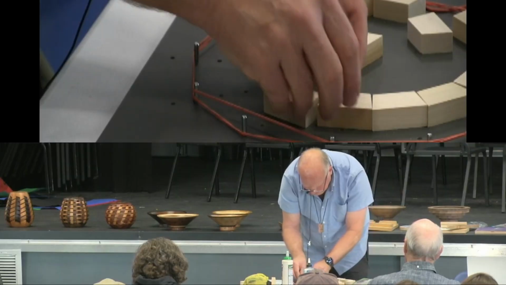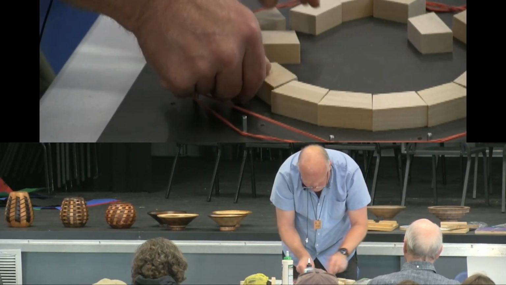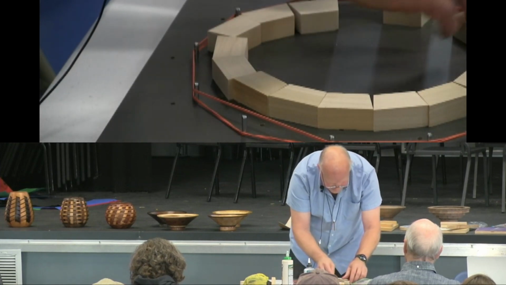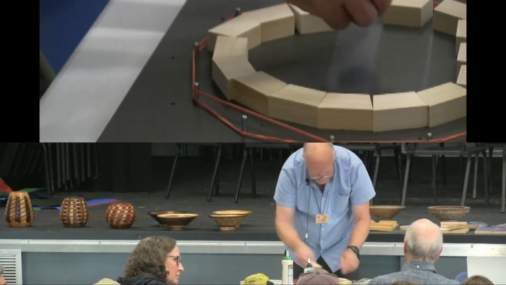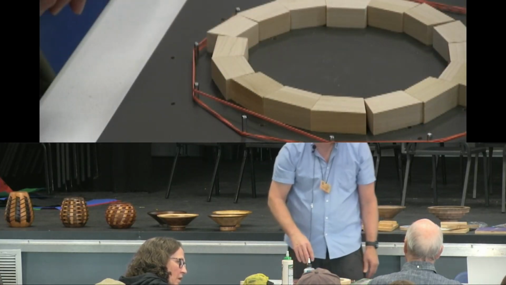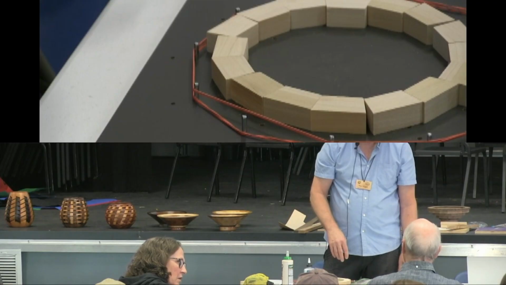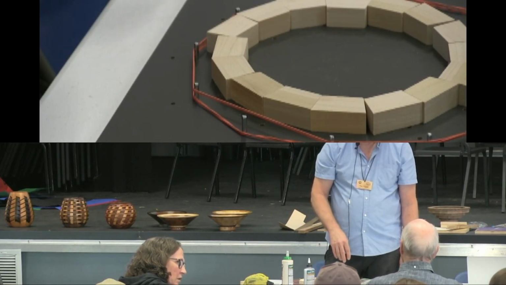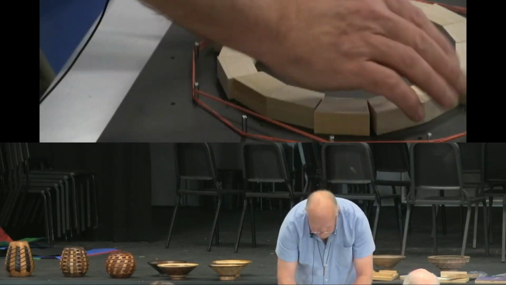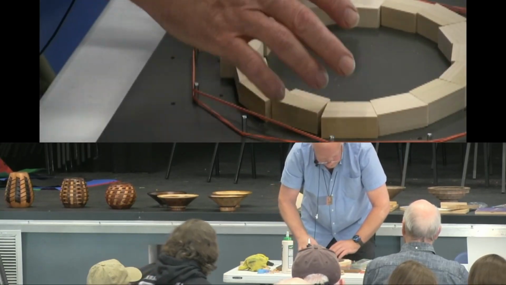Sometimes the pieces will just fly everywhere. Put a small hole in the center. Yeah, a slightly smaller hole in the center, upside down. You probably could do that. And then I could have gone smaller.